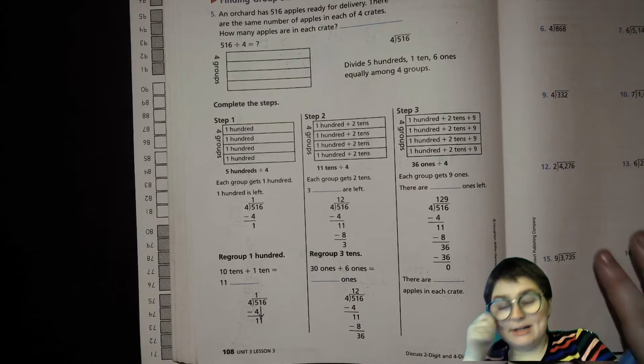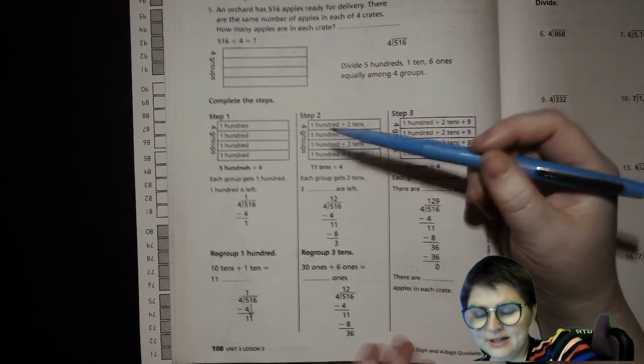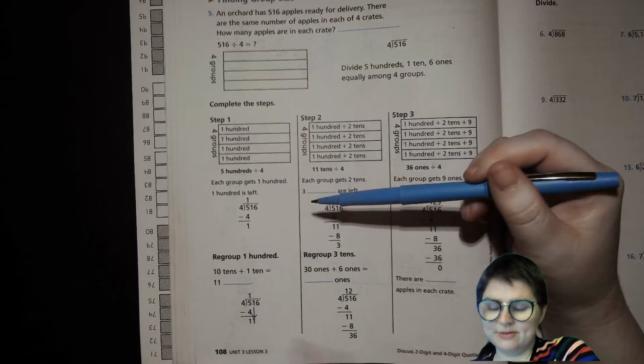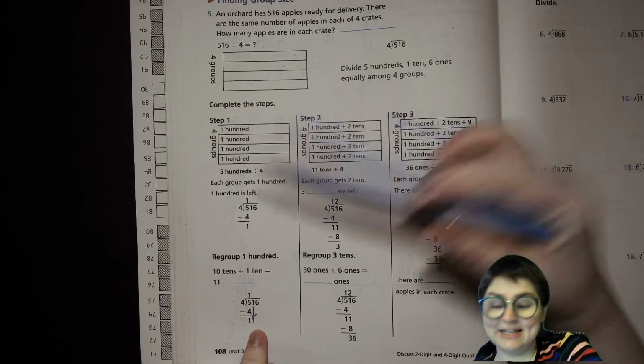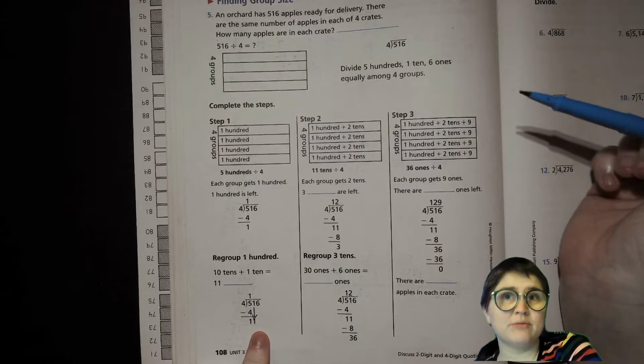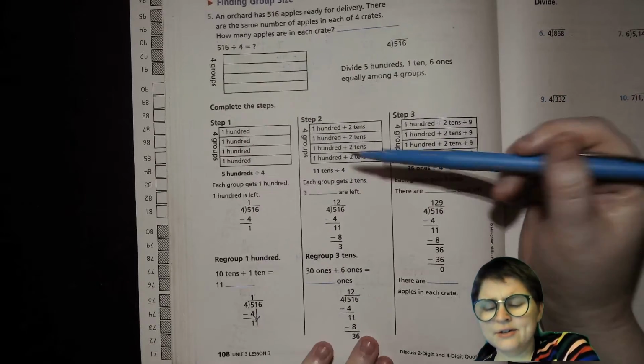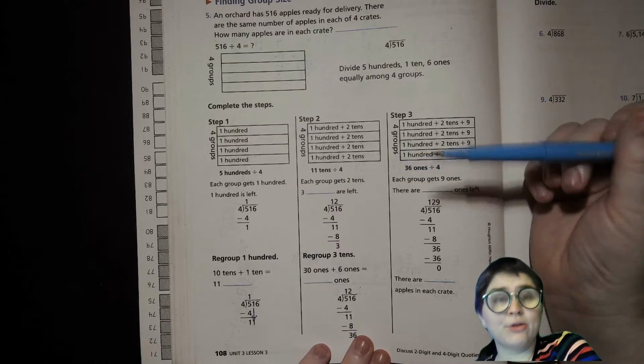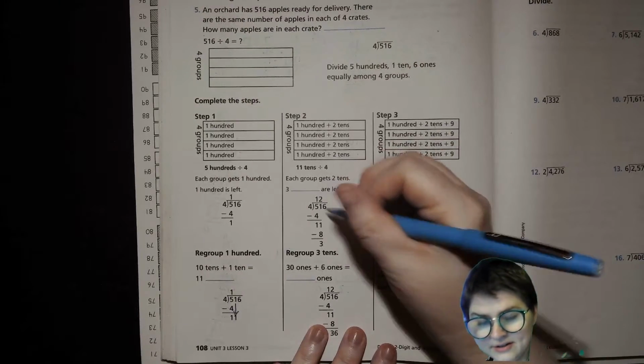And we'll get some practice over here. So then step 2, we have 11 tens. That's the original 110 and that 10 tens of that leftover 100 that couldn't easily be divided. So 11 tens divided by 4, each group gets 2 tens. There are 3 left, right?